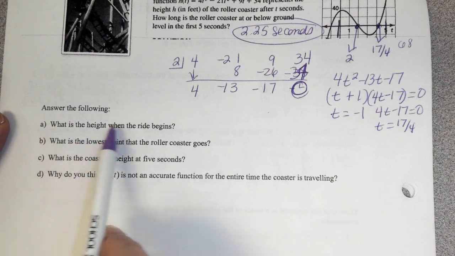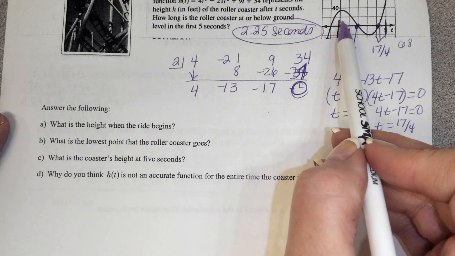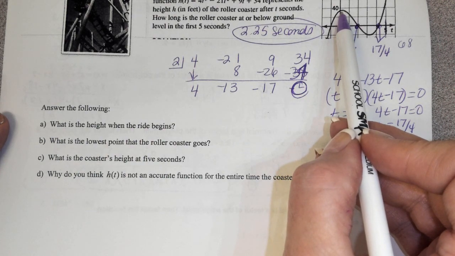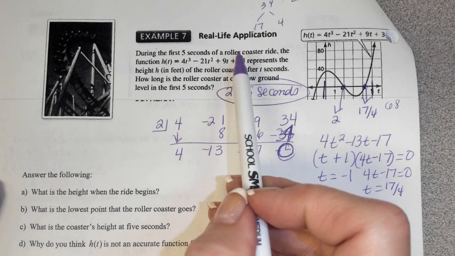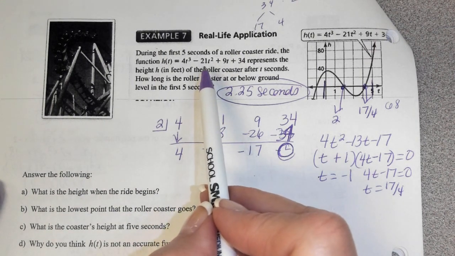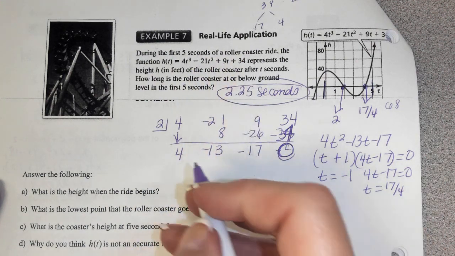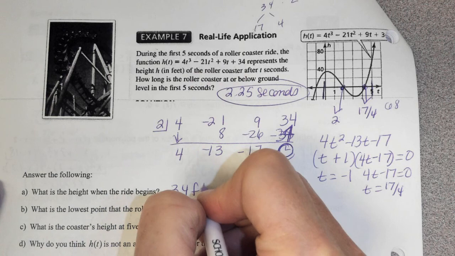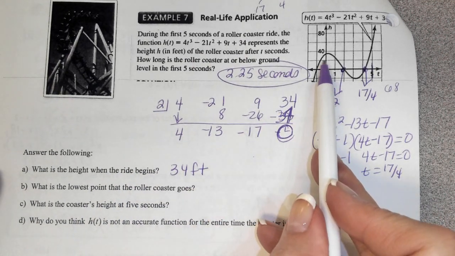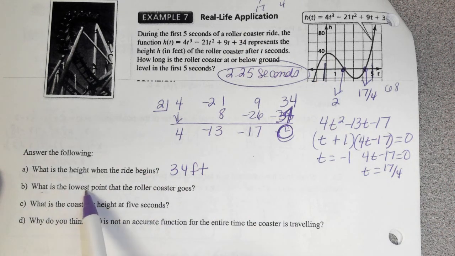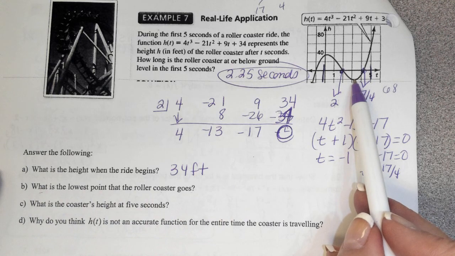Alright, so now, what is the height when the ride begins? These are different questions. Estimate it, guys. What's the height when the ride begins? You can actually know it exactly, though, because what would I plug in for t at the beginning of the ride? So what is it? Yep. I know, it's not drawn very well to scale. What is the lowest point that the roller coaster goes? Right about there. It's hard to tell.